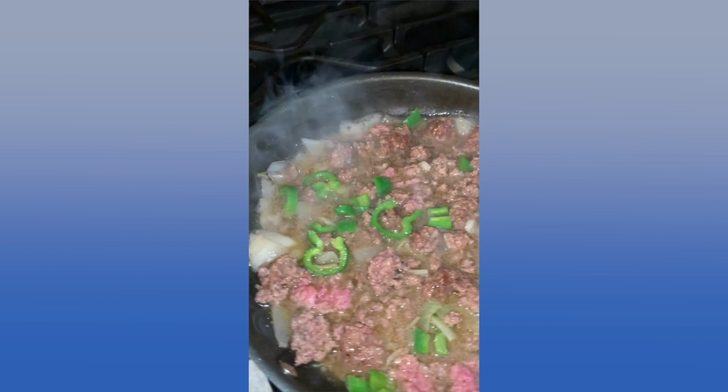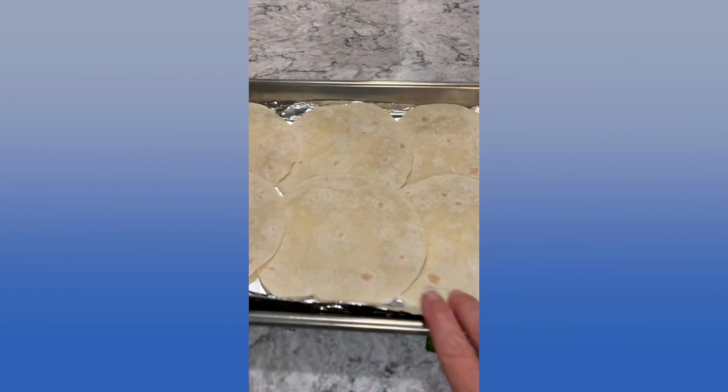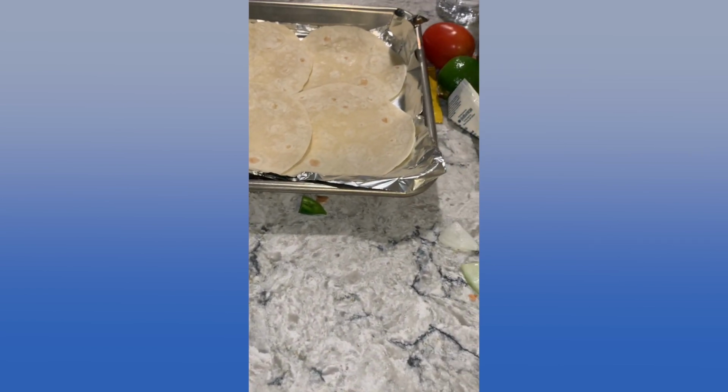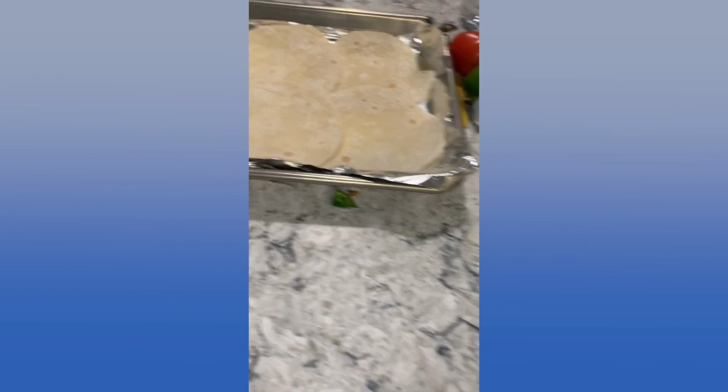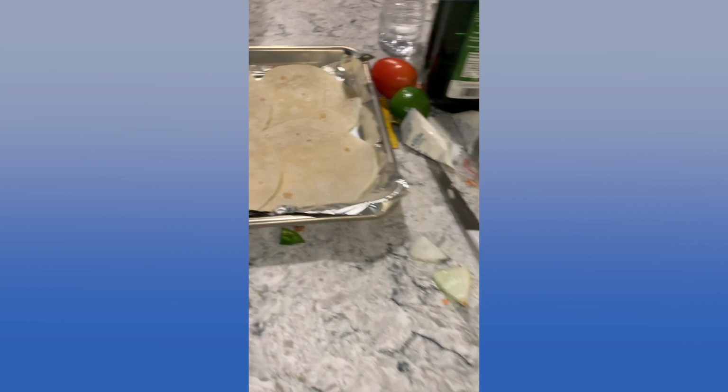Meanwhile, I'm going to get these ready for the oven. I'm going to put those in the oven just a tiny bit, just to brown them up.